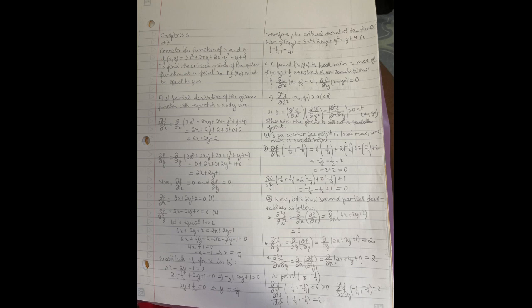So we're going to find the first partial derivatives of the given function with respect to x and y. Partial f over partial x is the partial derivative of the function with respect to x. When we do that, that gives us 6x plus 2y plus 2.